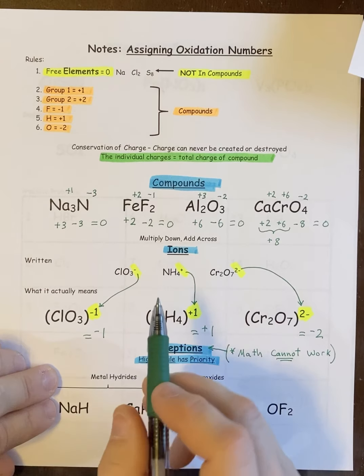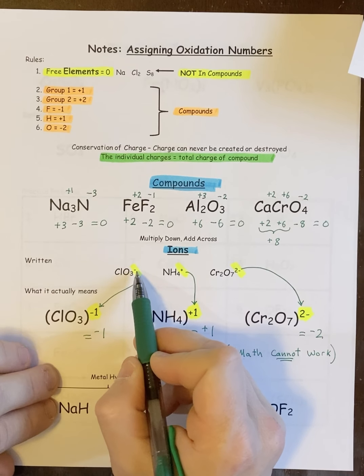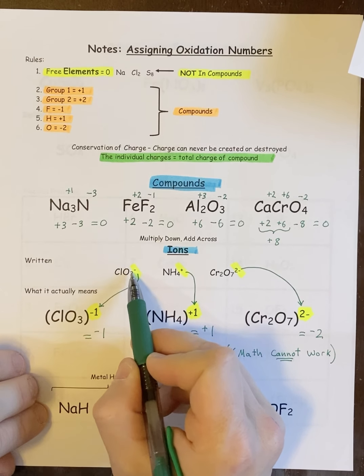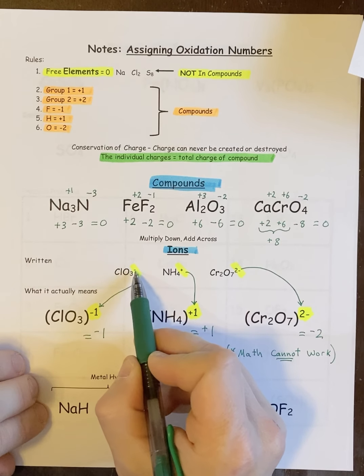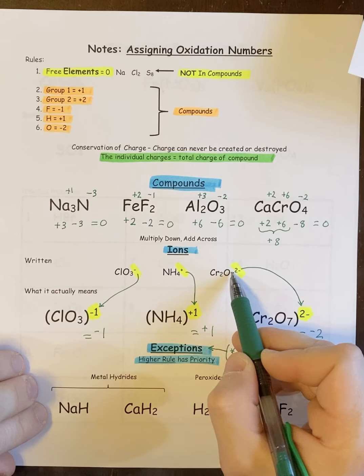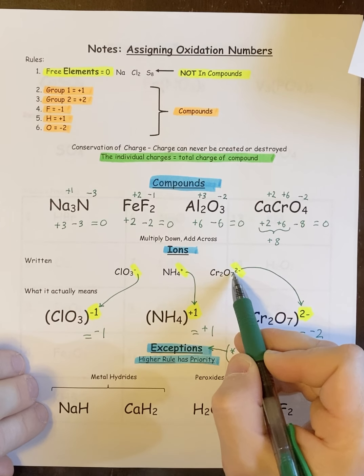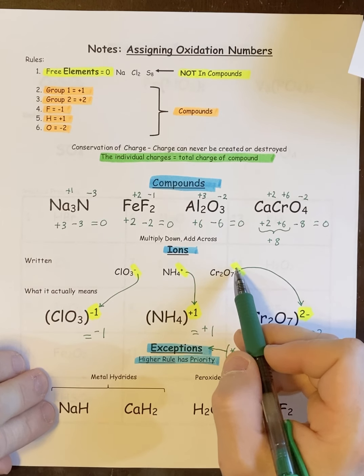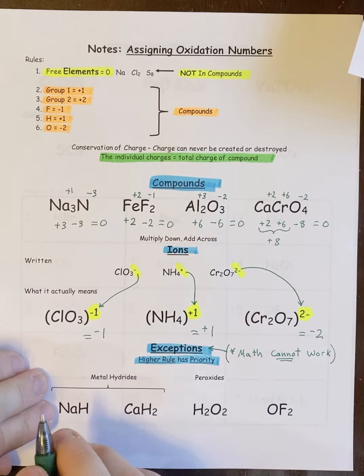So do not confuse it. These charges, the common mistake I see a lot is students think that the negative is for the O, that this positive is for the H, and that this -2 is for the O. It's not. It's the total on the compound. They almost never will write in the individual oxidation state numbers.